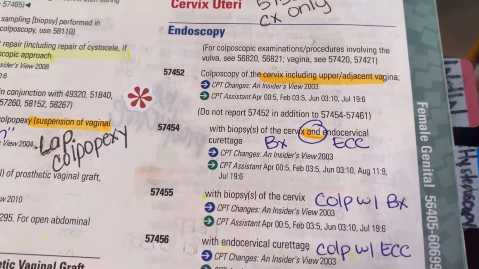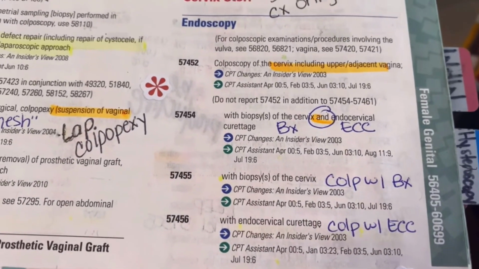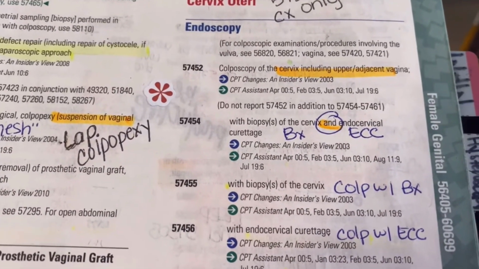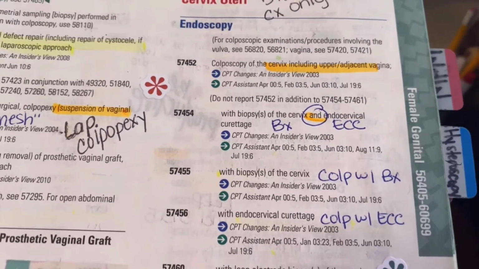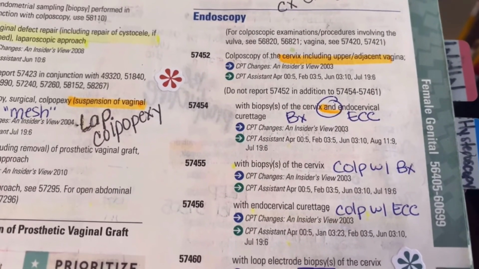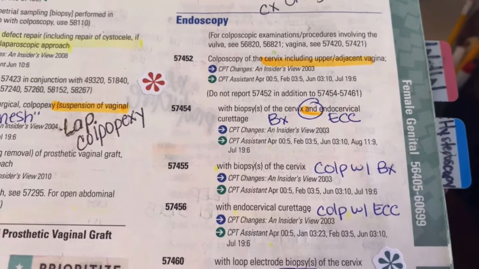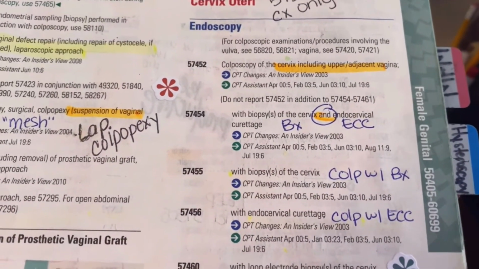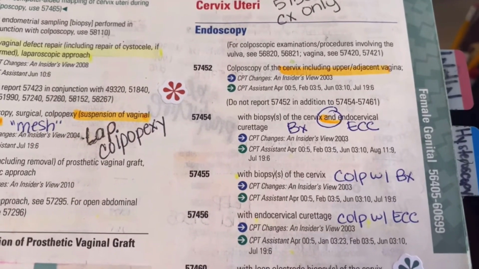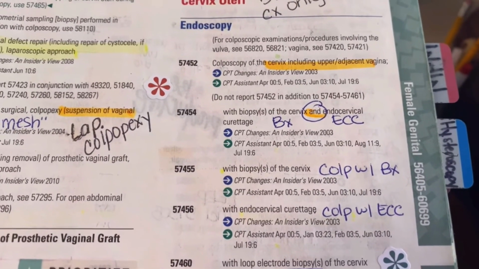I put the abbreviations in my book. This was maybe a year, almost 2 years ago, just because I wanted to get familiar with the little abbreviations they use. So that's why I have that there, BX and ECC. That is what I like to do, so that way it just stands out to me.